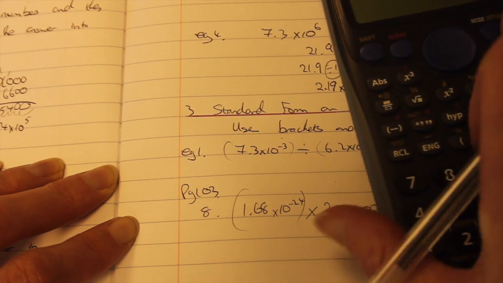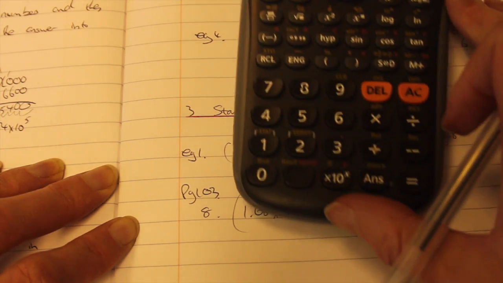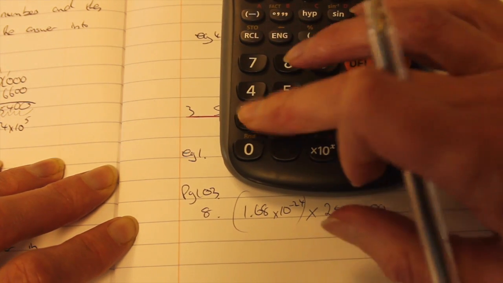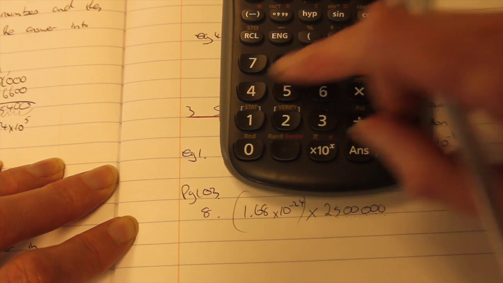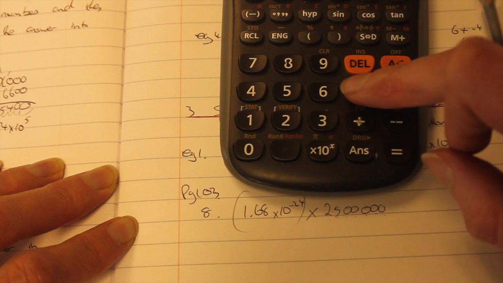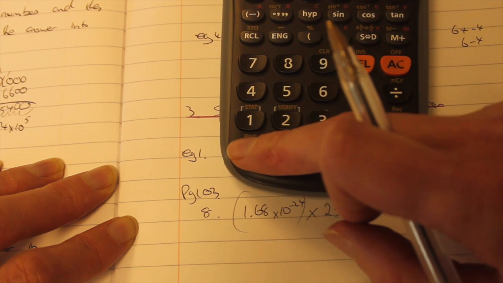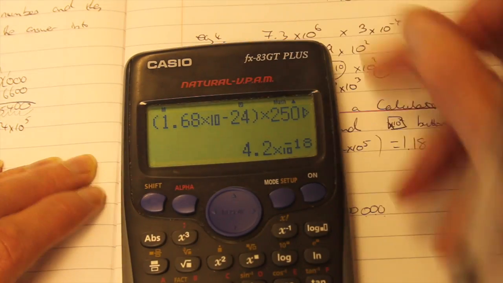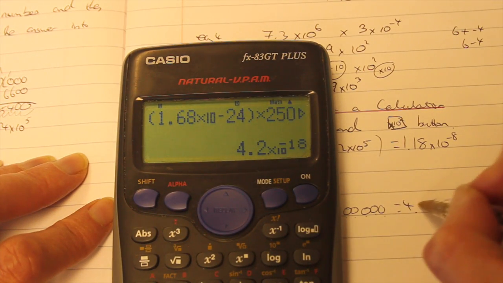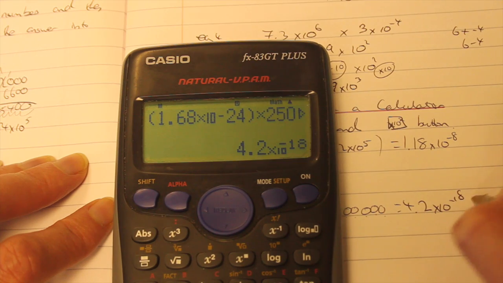Now just putting that into the calculator. So I would use my brackets again. Brackets 1.68, standard form, negative 24, close the brackets, times 2,500,000, equals. The answer in standard form is 4.2 times 10 to the minus 18.